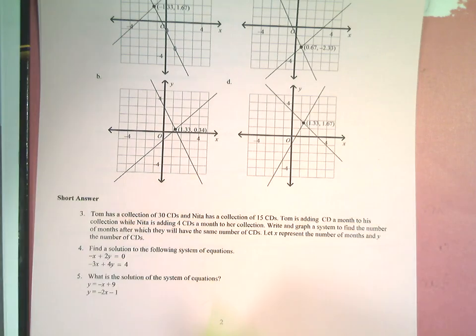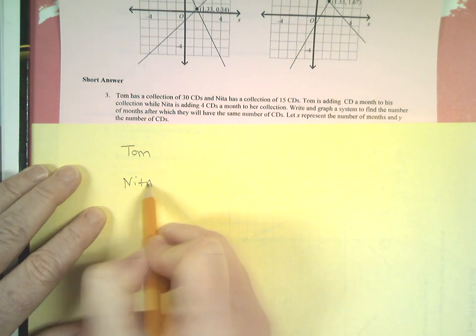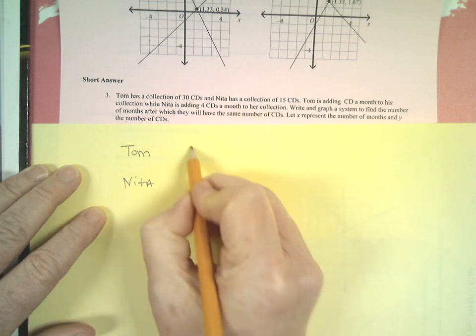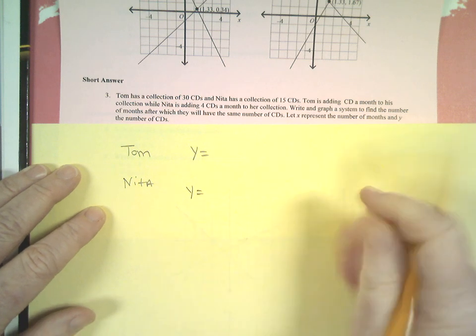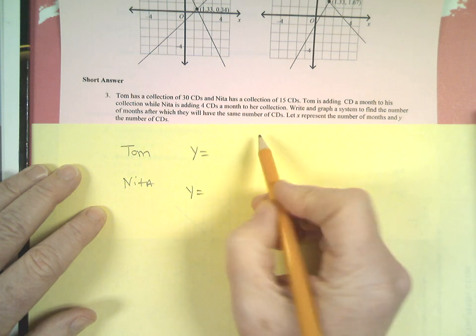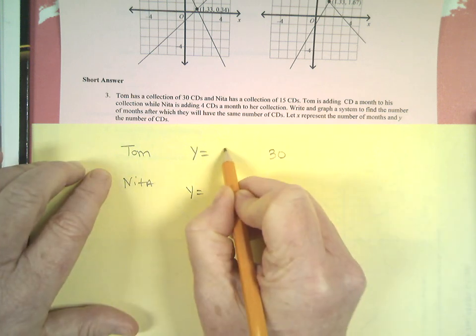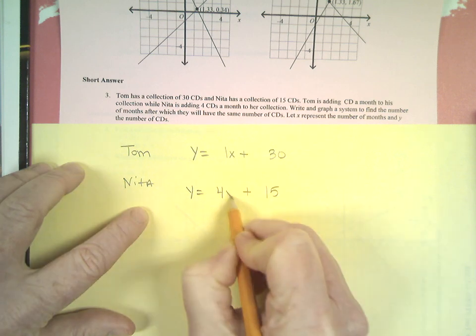Question 3 says, Tom has a collection of 30 CDs. Nita has a collection of 15. Tom is adding 1 CD a month to his collection, and Nita is adding 4. It says, write and graph a system to find the number of months after which they'll have the same number of CDs. Let x represent the number of months and y the number of CDs. So Tom has 30, and he is adding 1 CD a month. Nita has 15. She's adding 4 a month.